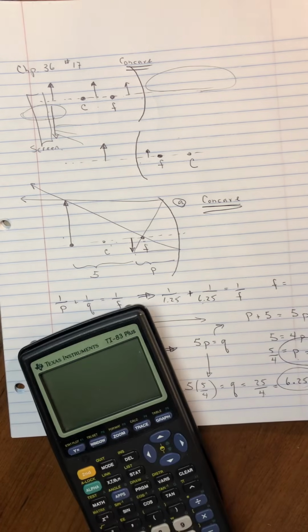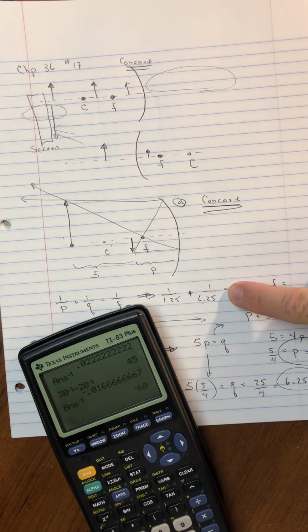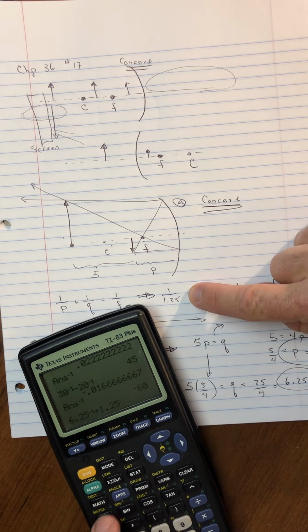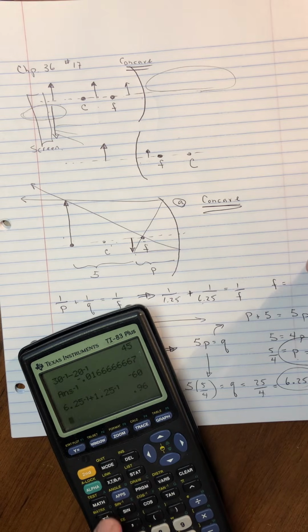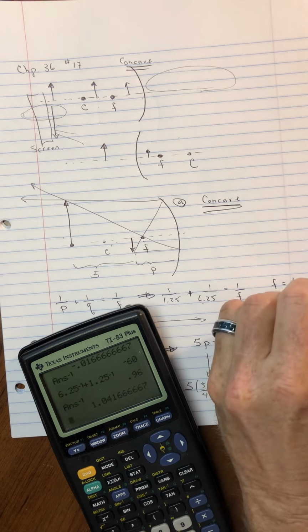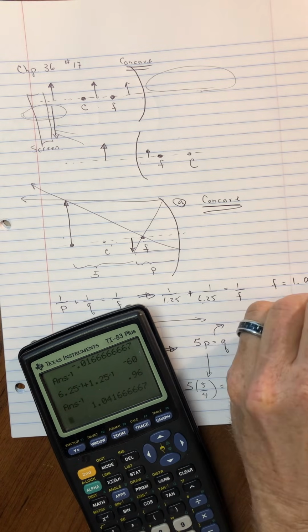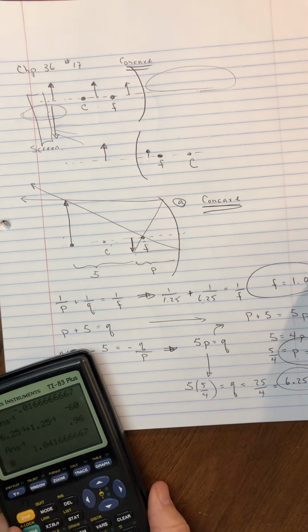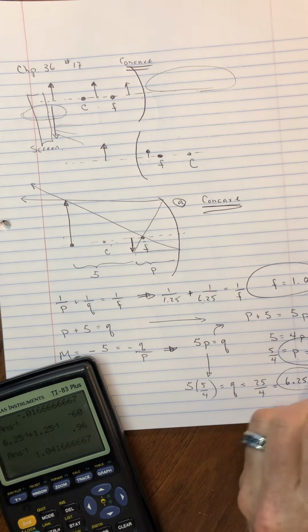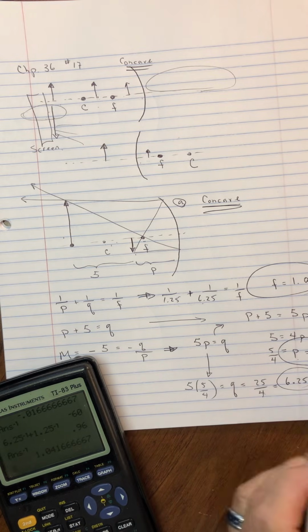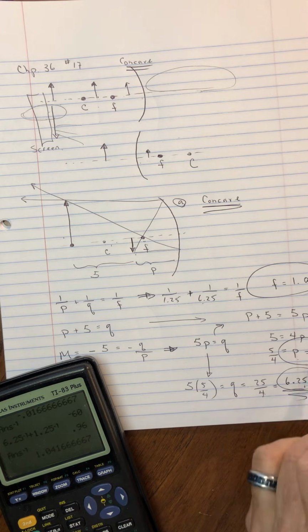And so grabbing a calculator here, I've got the 6 1/4 reciprocal added to the 1 1/4 reciprocal, enter. Taking the reciprocal of that gives me a focal length of 1.04 meters. Good. So I would need a concave mirror of this focal length, and I would need to place the object 1 1/4 meters away from that mirror, and then it would form an image on a screen that was 6.25 meters from the mirror, or another 5 meters from the original object. Yay!